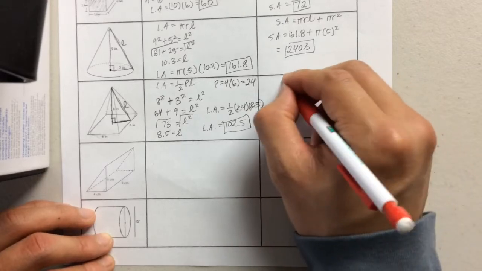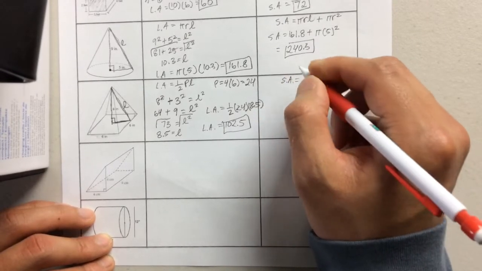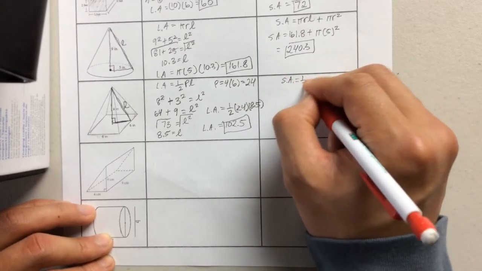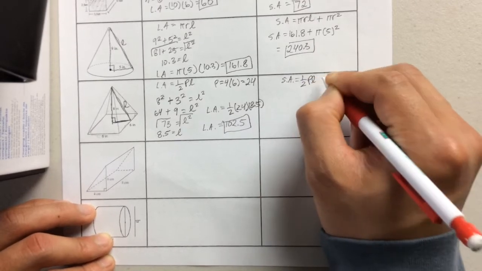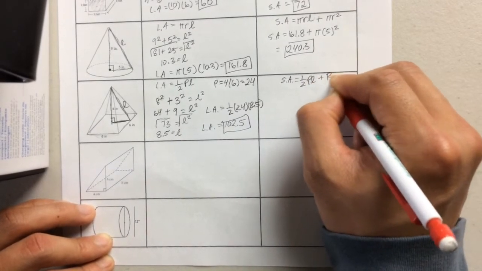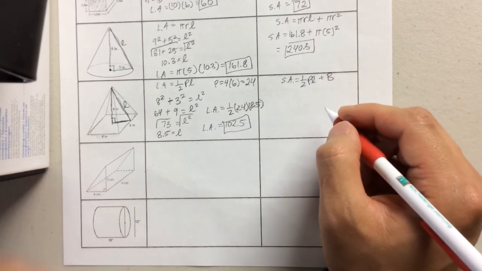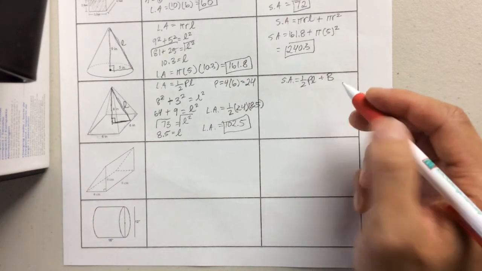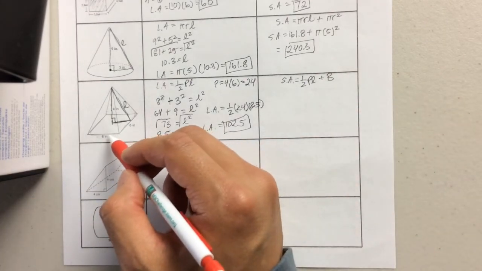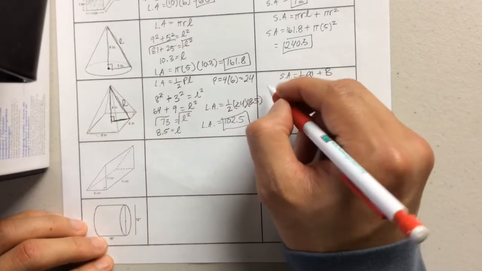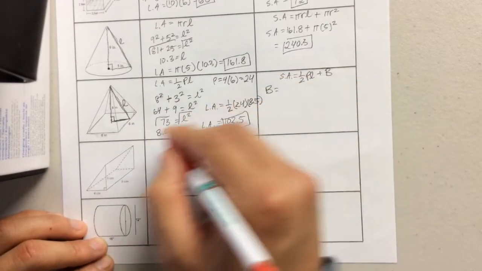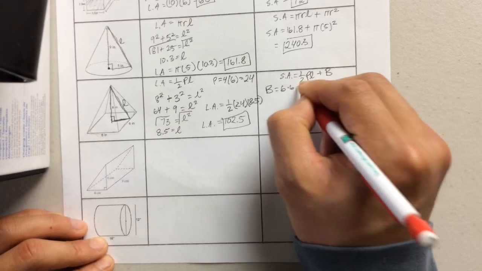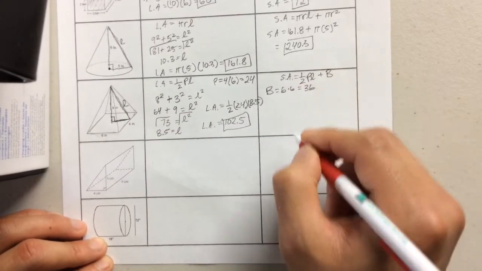Now for the surface area, the formula is 1/2 times P times L plus B. So B is the area of the base. In this pyramid, the base is a square, so to find the area of this square is just 6 times 6, and 6 times 6 is 36.